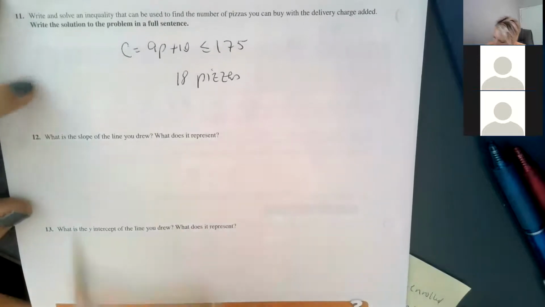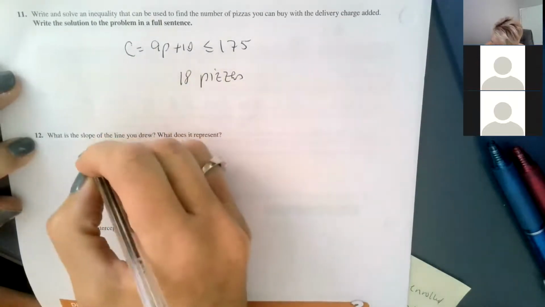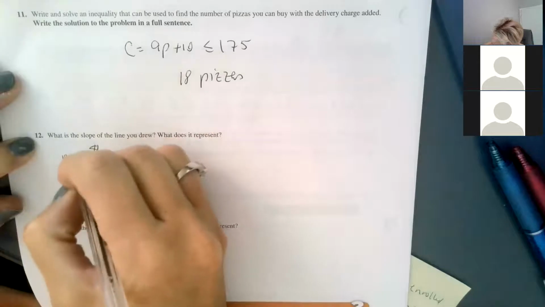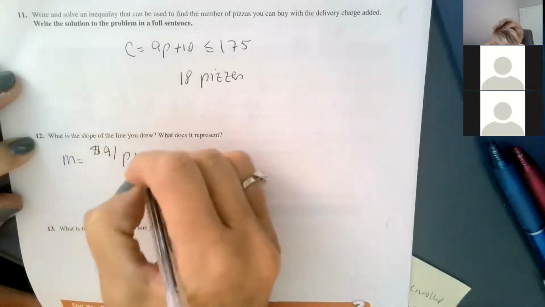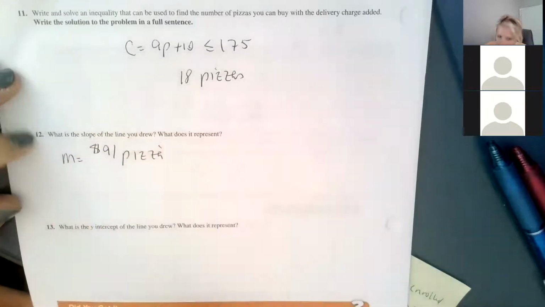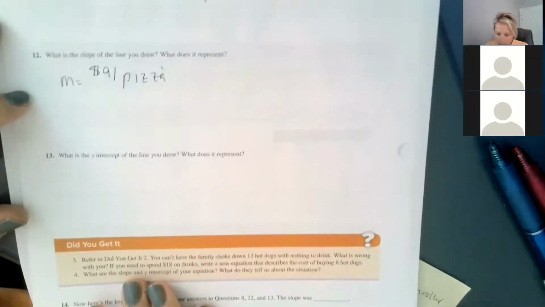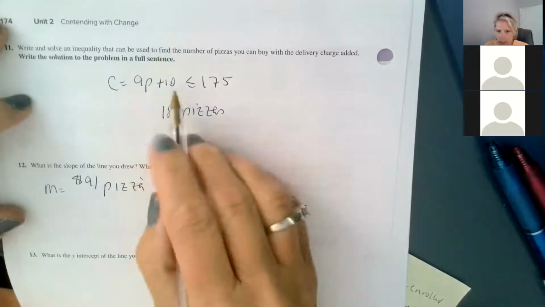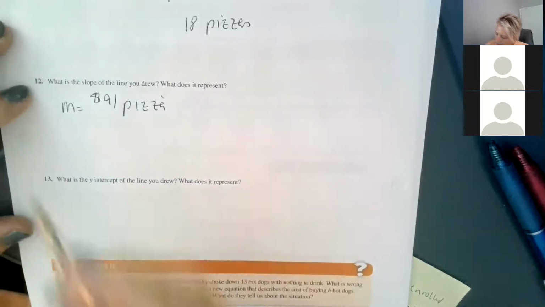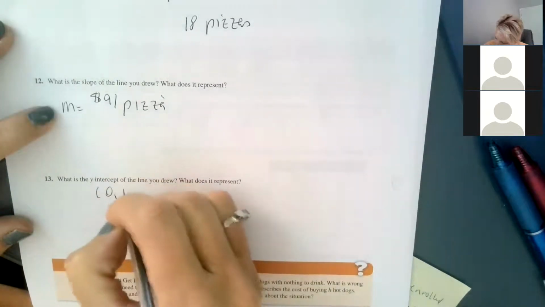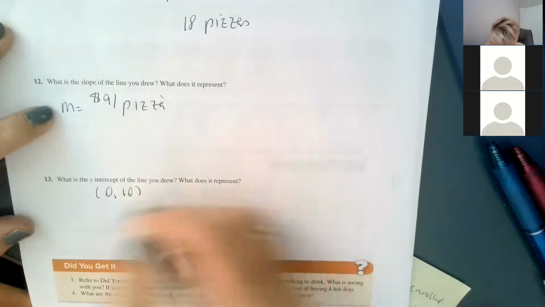So on 12, it says, what was the slope we drew on this one? M was still $9 a pizza. And then this time, our y-intercept did change, right? Our y-intercept is not just 10, but we always have to write it as a coordinate point, (0, 10). And what does it represent?